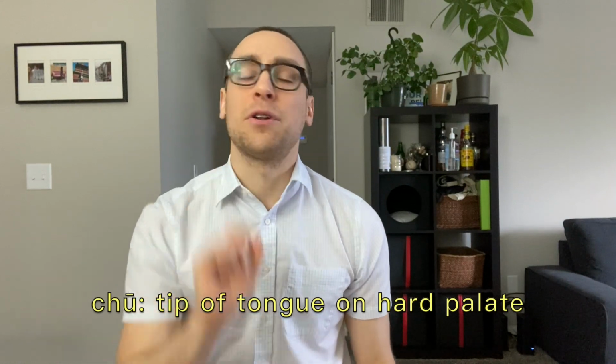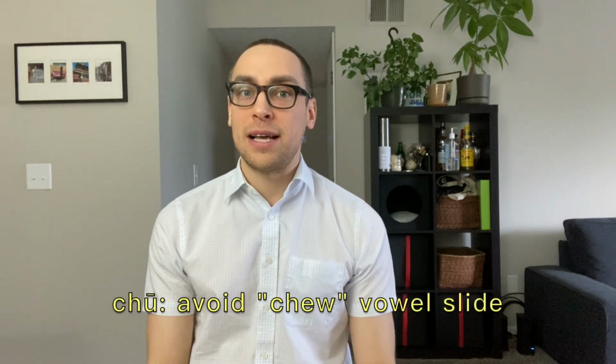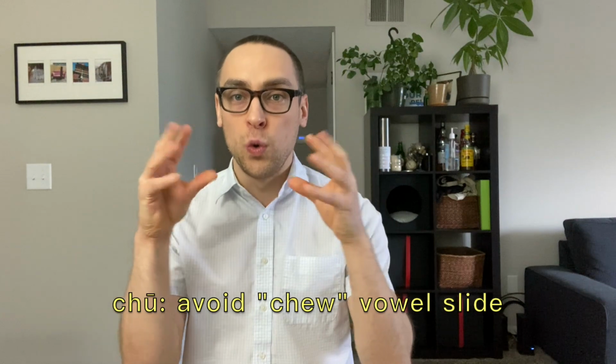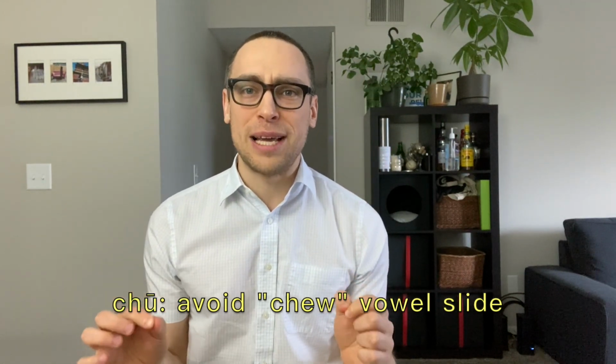First, the CHU as a retroflex, the tip of your tongue wants to be up on your hard palate. That's number one. Number two is the U. Believe it or not, when we say chew in English, we are doing a vowel slide. We might not realize it, but we're actually going chew. The proof that we're doing a vowel slide is the movement of our lips.